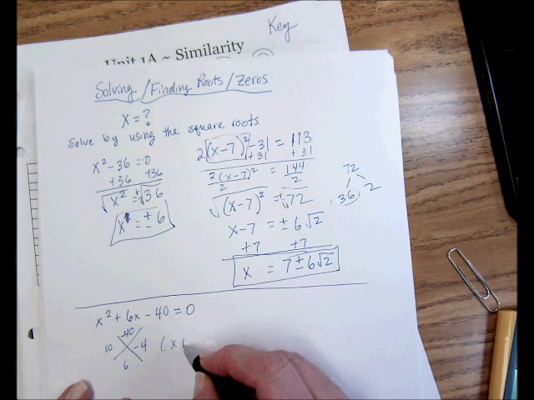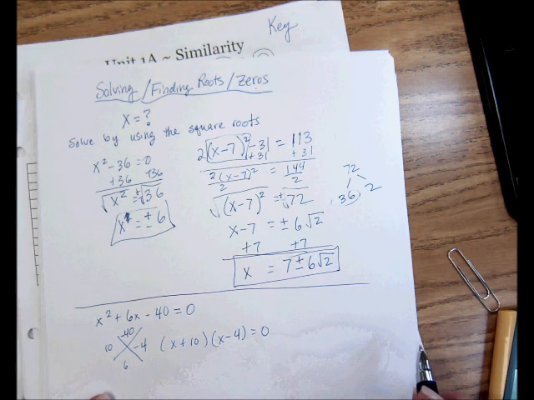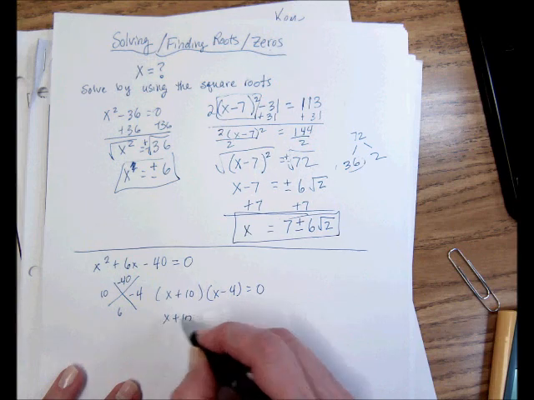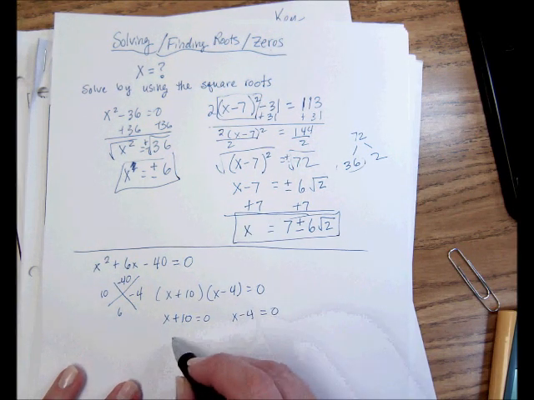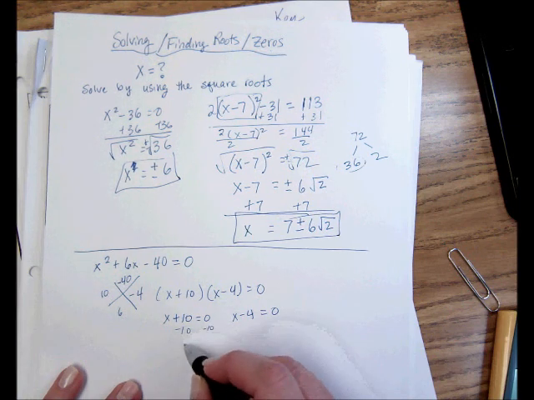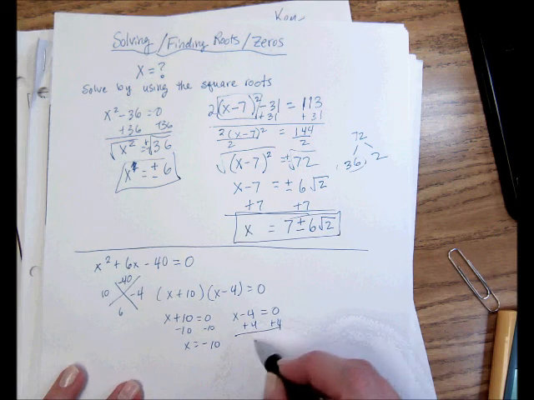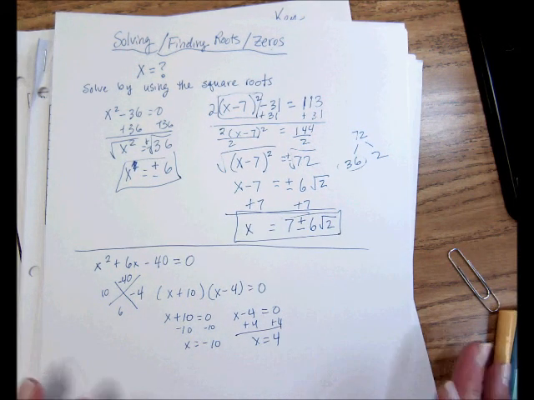And so I have (x plus 10) times (x minus 4) is equal to 0. So then I have to set each individual factor equal to 0. And so I subtract 10, so x is equal to negative 10, and then I add 4, and x is equal to 4. So that's another way.